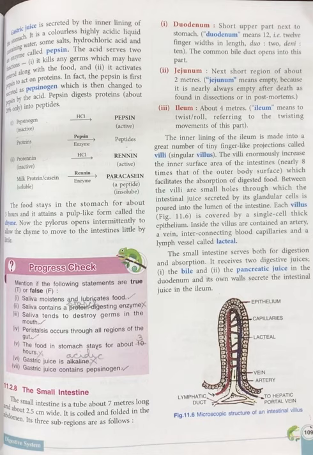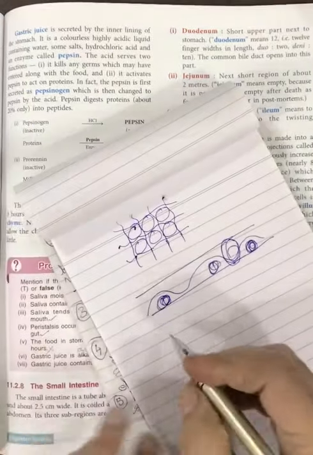Then third is ileum, about 4 meters in length. Ileum means twisted or rolled, referring to the twisting movement of this part. And the inner lining of ileum is made into a great number of tiny finger-like projections called villi. So the inner wall of the small intestine, this ileum, has finger-like projections, and these are called villi.